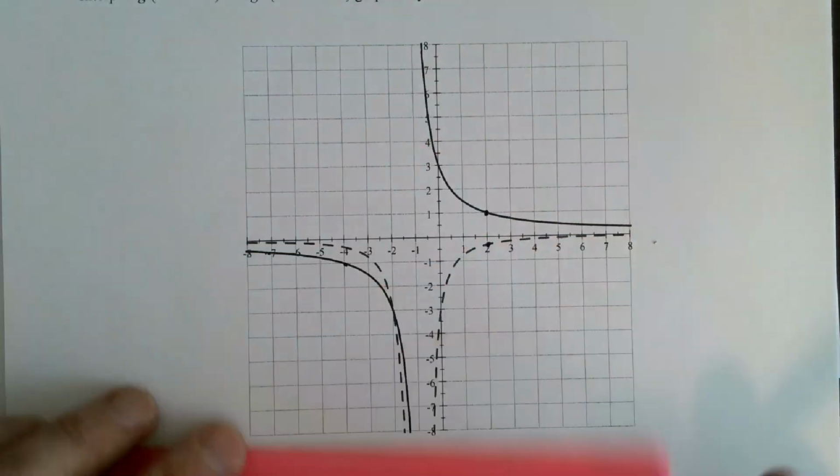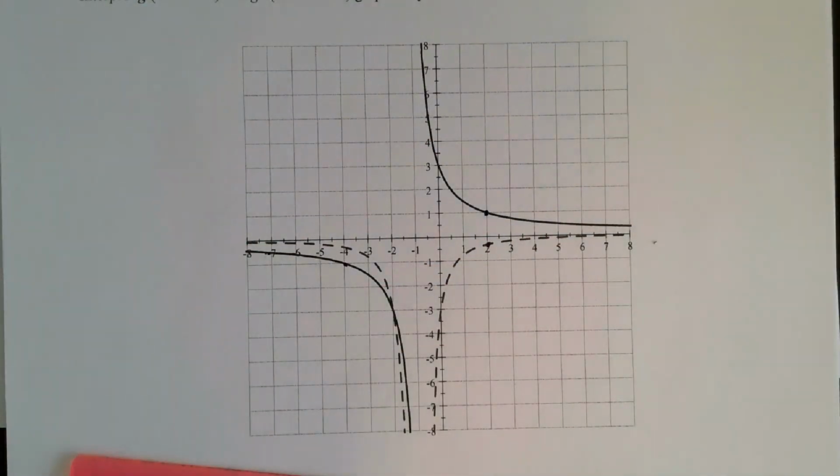Okay, so hopefully you understand. It's going to take some while, but we'll look at this in the next video, graphically relating the derivative function to its original function.